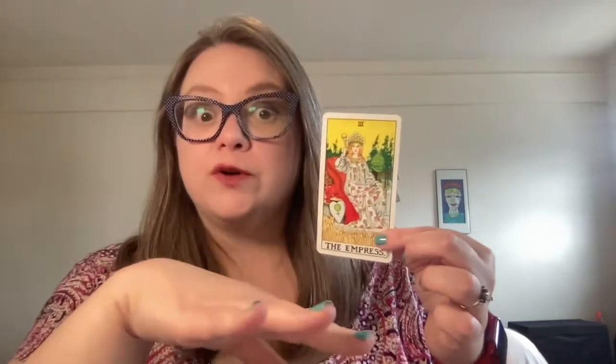Now, I write YA. I'm going to stick with that genre, but for your genre, why don't you immediately write down some things that you think of when you see this card? So if you write murder mysteries or some sort of romance, what's your first thought? My immediate first thought for this card in the context of YA is someone's mother. This is a very motherly card.